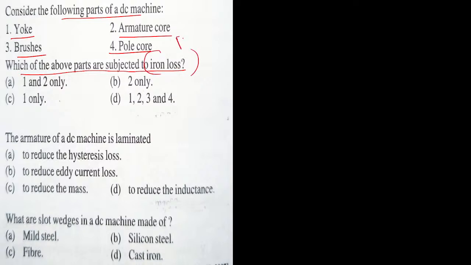You know, iron loss means it is the combination of hysteresis plus eddy current loss. Now, which of the above parts are subjected to iron loss? Drop your answer. Take your time, but don't take too much time. You can tell me the answer simply.